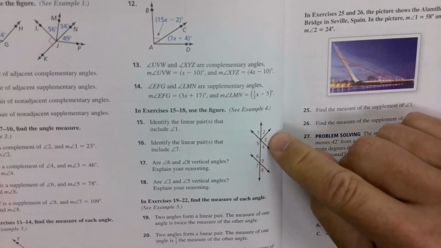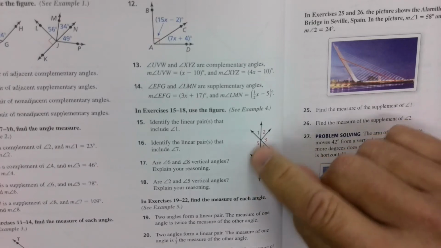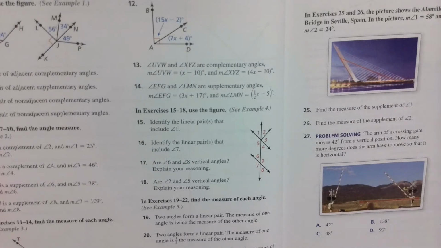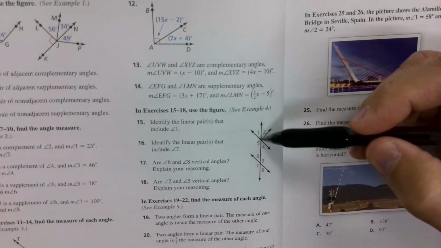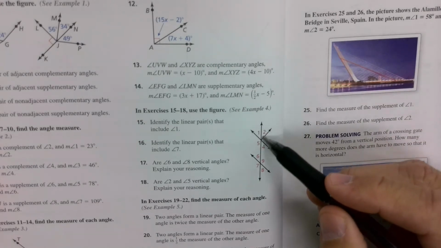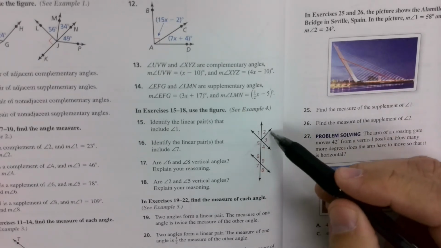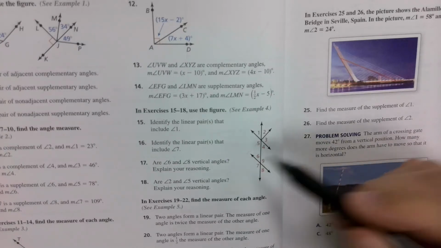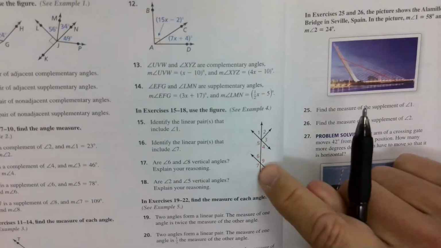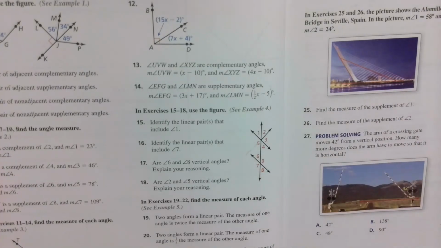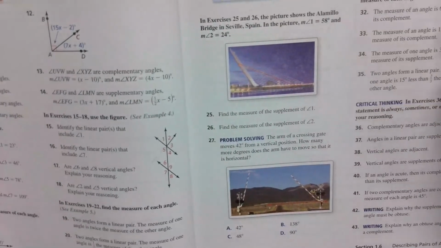Like right here in this picture, 3 and 5. 3 and 5 are not vertical angles. The reason is, here's one line, yes, but if I was to extend this line, it would end up down here, and that's a broken line. So in order to get vertical angles, you have to have two lines that intersect, just like what happens down in here. And then you'll see a bunch of problems where they ask you for things.